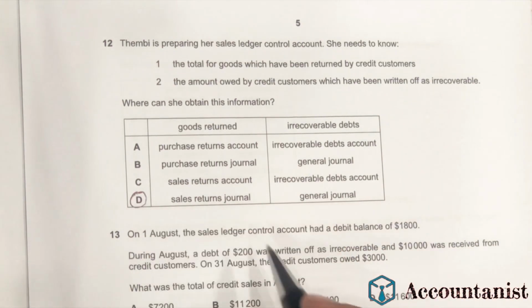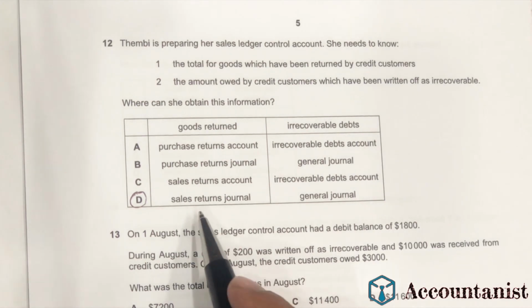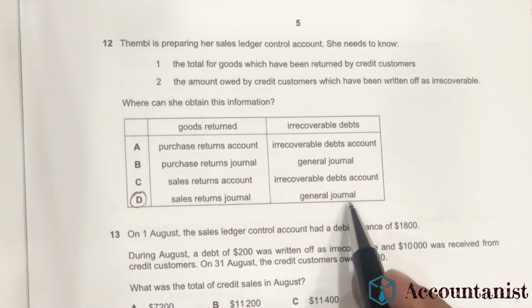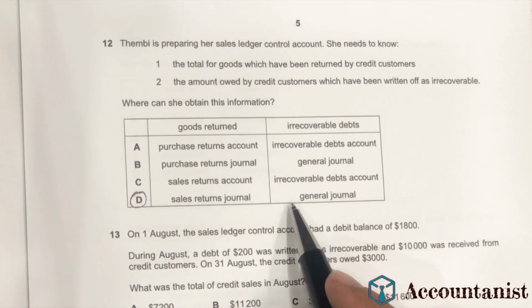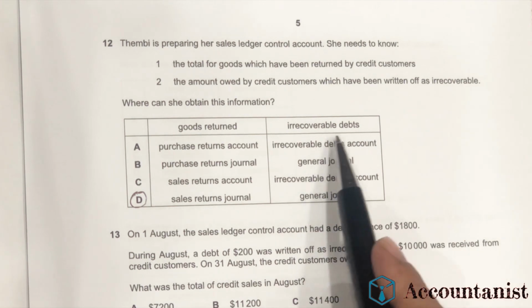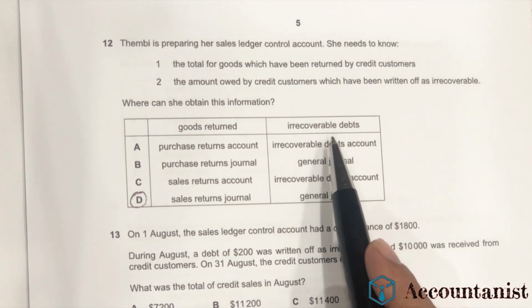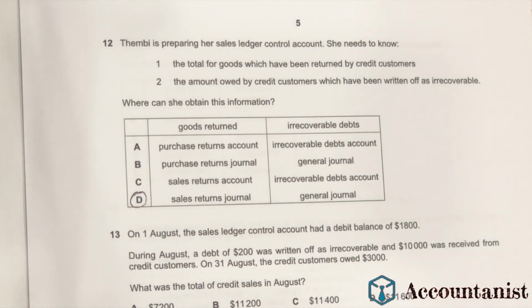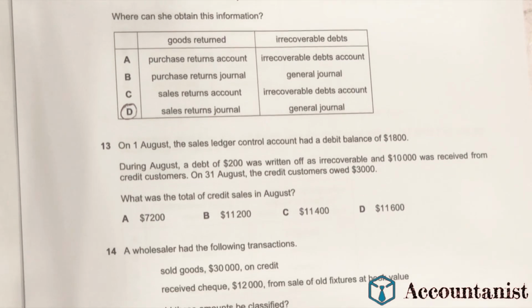So I always tell my students, if you get the first section right, then the other section will be correct even if you are confused. So the journal is the place where we get the information about the irrecoverable debts. So the right option for question number 12 is D. So let's move on to the next question.